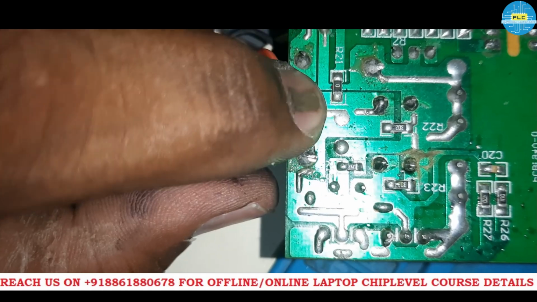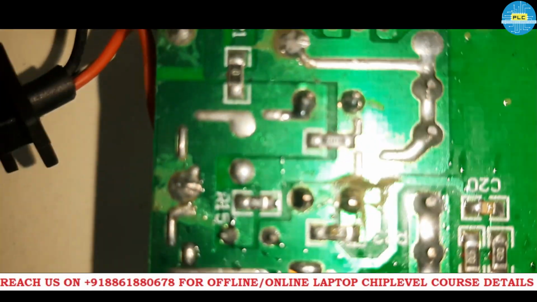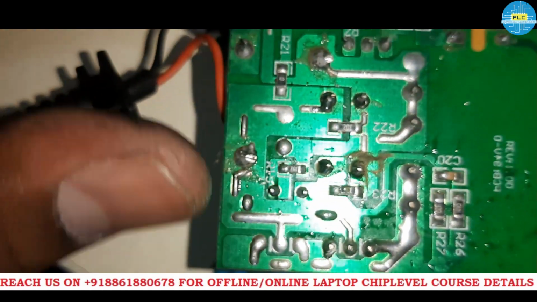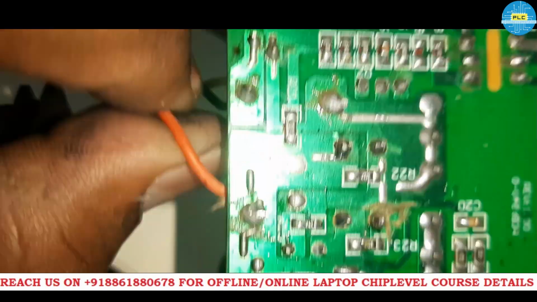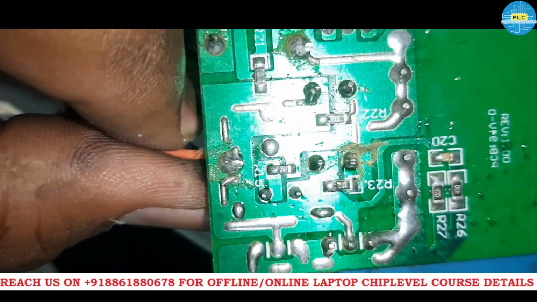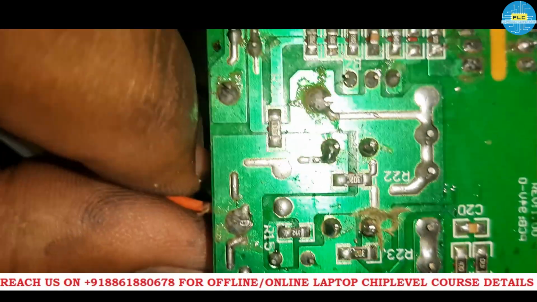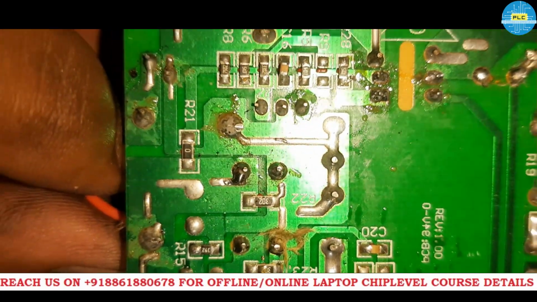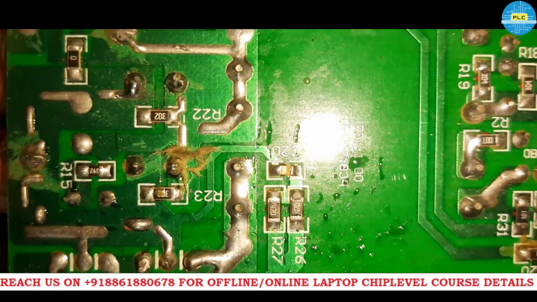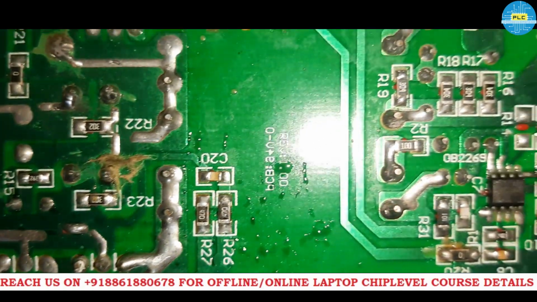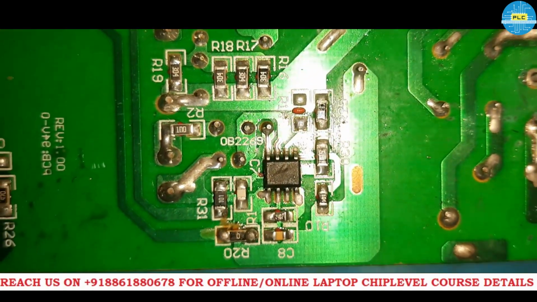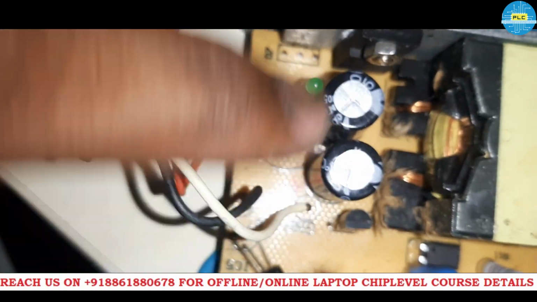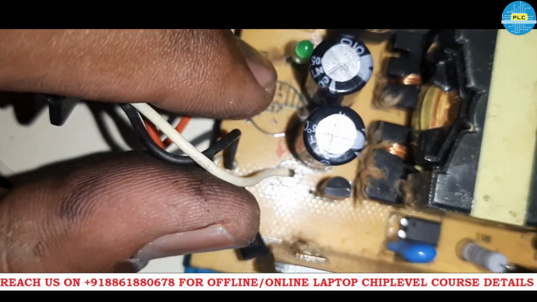Here is the 0 ohms resistor. What resistors are there? Here, which one is PSID? Exactly, we need to examine this. Okay, in general I am showing you. R21 is here, R22, R23, and here also one circuit is there. This is the final output capacitor.